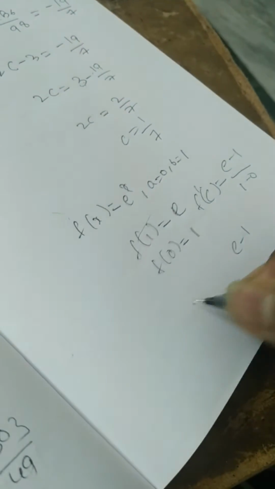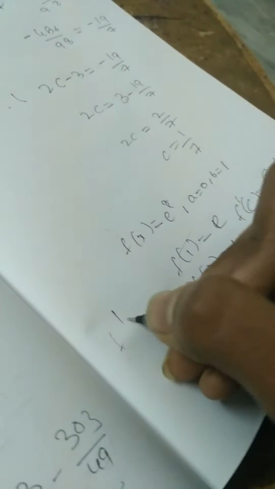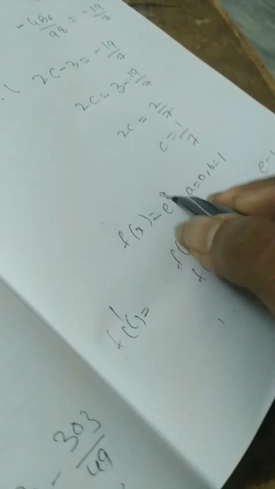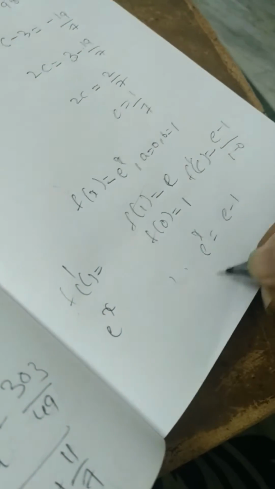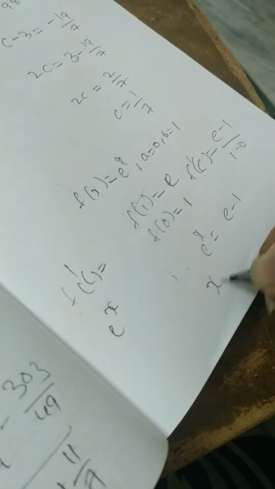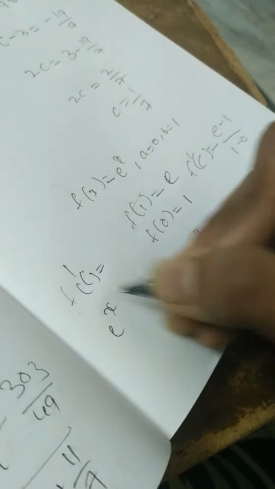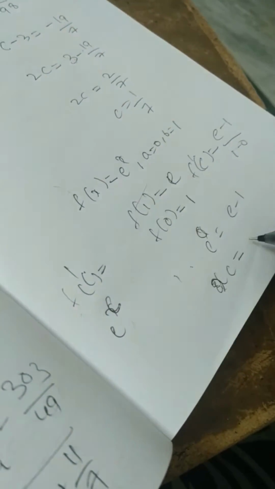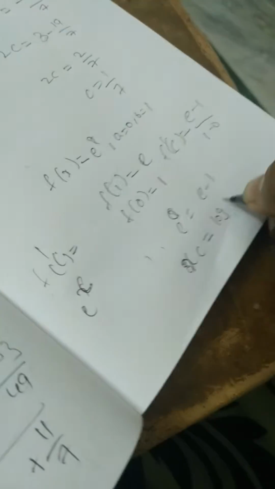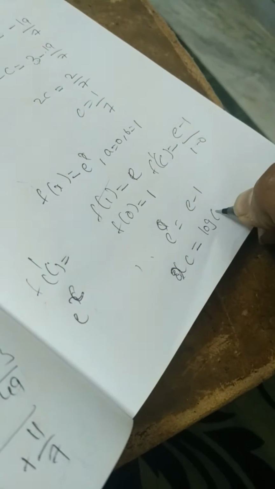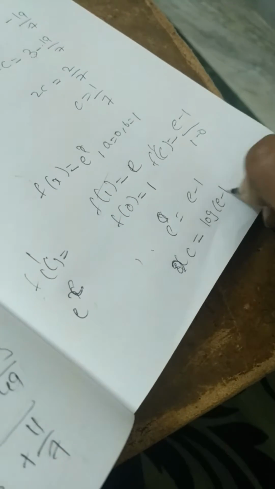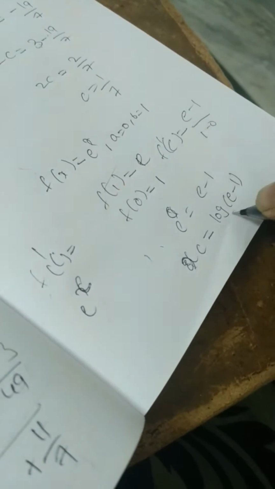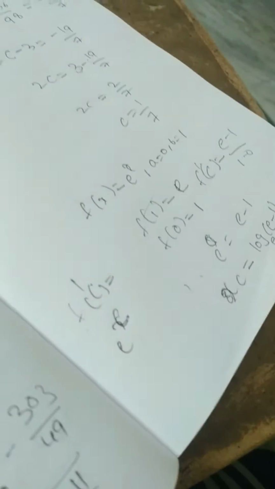And now f dash of c is equal to, e power x's derivative is e power x itself. Therefore e power c is equal to e minus 1. Applying log, c is equal to log of e minus 1 to the base e. It is proved.